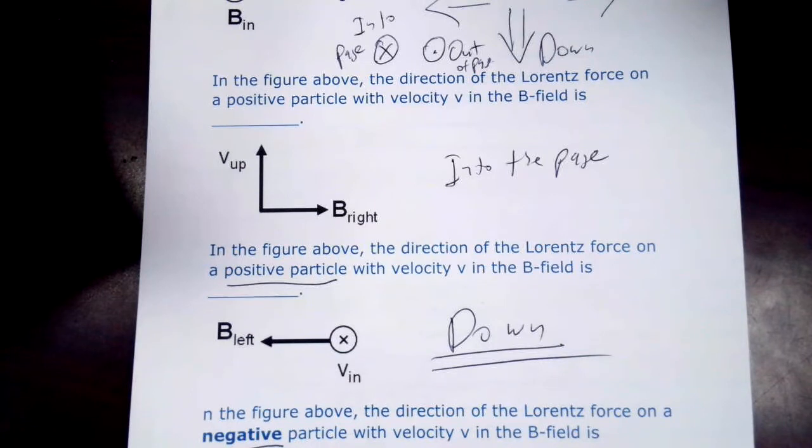All right, so we'll do this, and you'll have a question on this, and next we'll look at Ampere's law. Good luck.